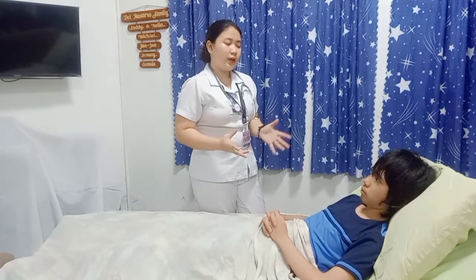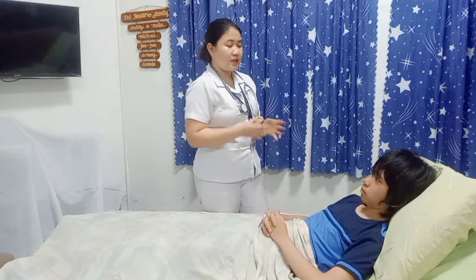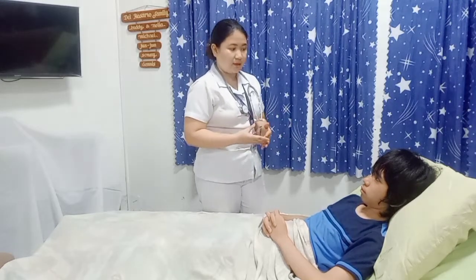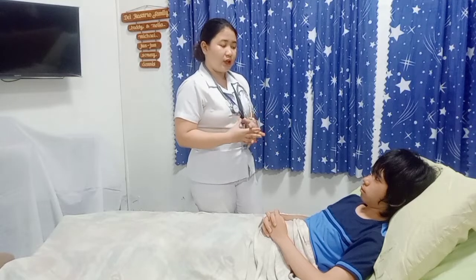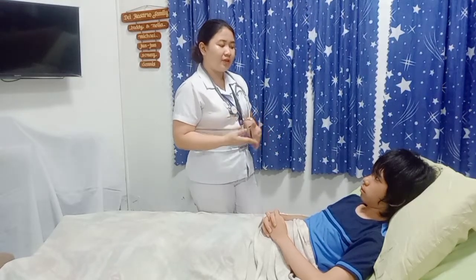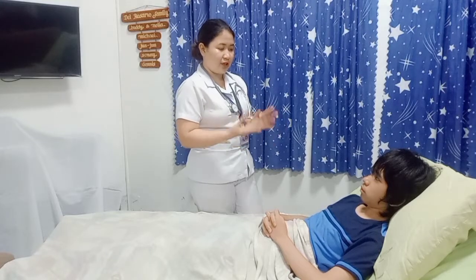Upon palpating your carotid arteries, I can feel a strong bounding pulse, which is rated as 4 plus in the pulse amplitude scale. This pulse is considered to be an abnormal finding. Furthermore, while auscultating your carotid arteries, no blowing or swishing sounds are observed. However, I can hear a bounding pulse in both your left and right carotid arteries.